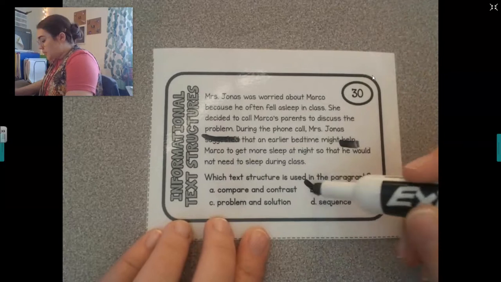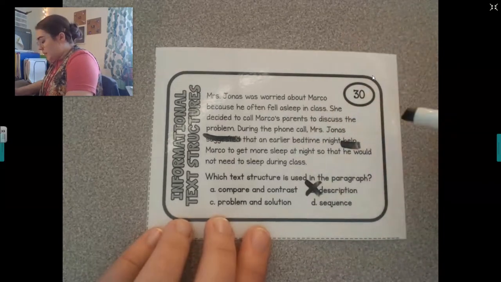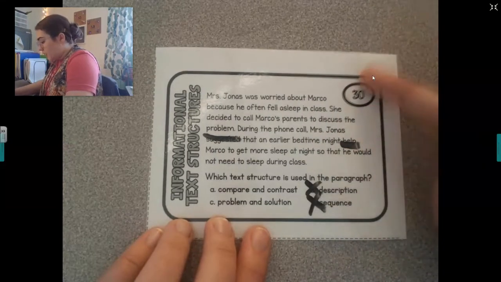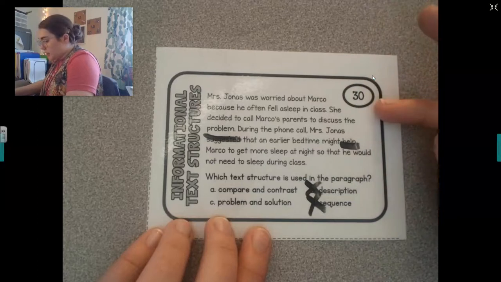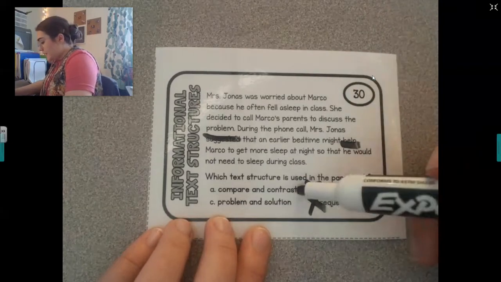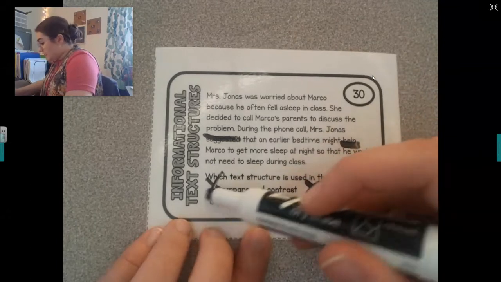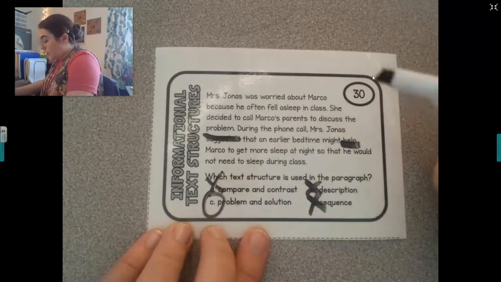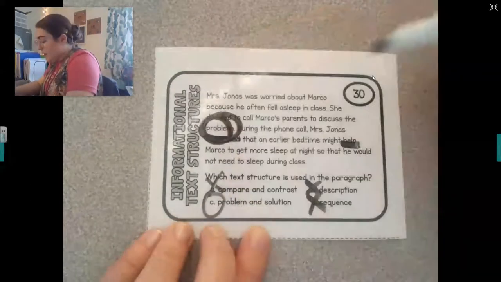So I notice it's not description. It's not giving me details about one thing. It's not sequenced like first I brushed my teeth, then I brushed my hair, next I went to bed. Compare and contrast? It doesn't tell me about two things. Problem and solution is the only thing it could be. And guys, it said problem. It literally said it in the story. Please use your brains on this one. Let me look through and find one more example.